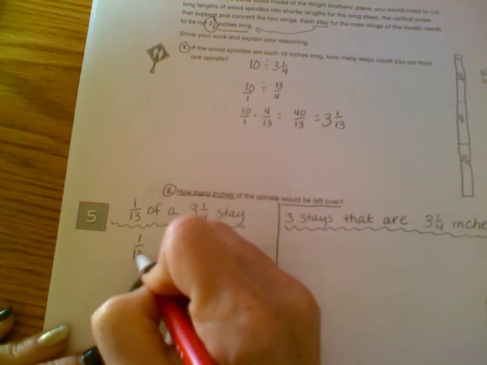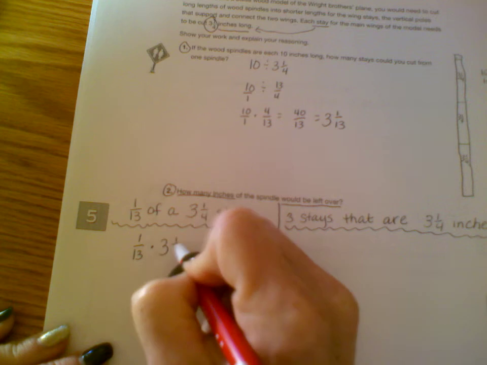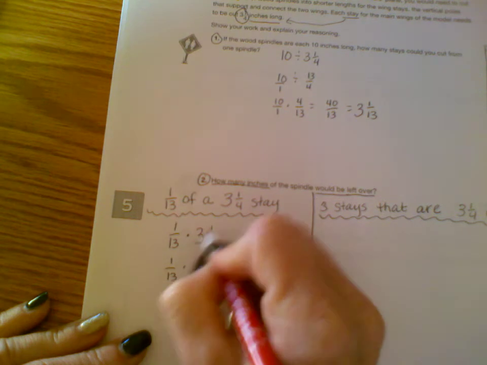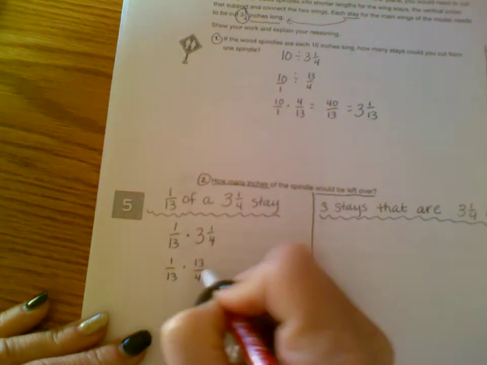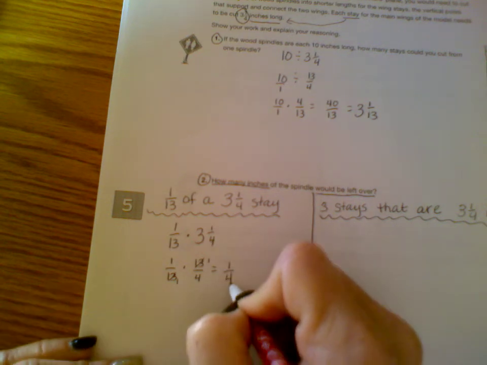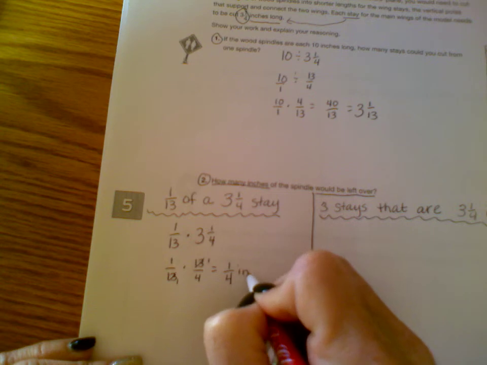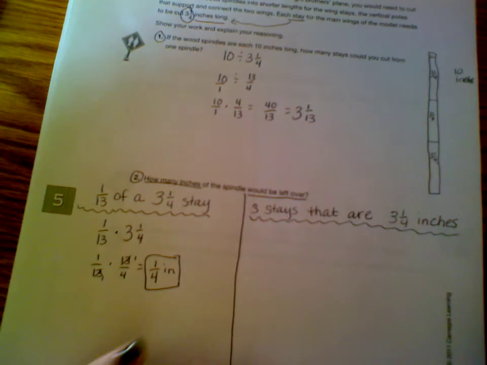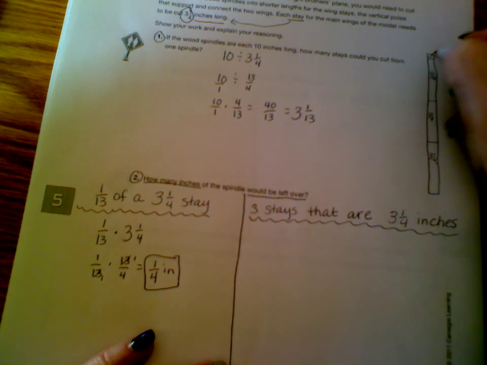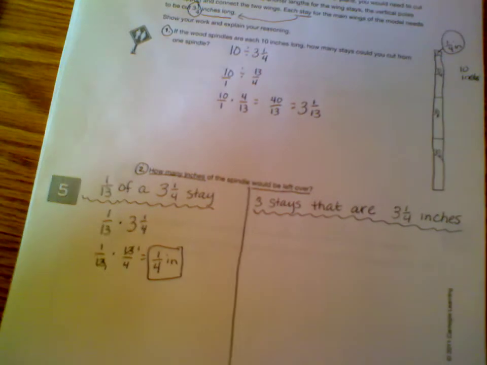So I have 1/13 of the 3¼, so I can multiply this. 1/13 times 13/4. Can simplify. That means I have 1/4 of an inch that would be left over, which should make sense with my picture. 3¼, 3¼, 3¼ that's 9¾. So I already know this little piece has to be 1/4 of an inch by my picture. Now I mathematically proved it.